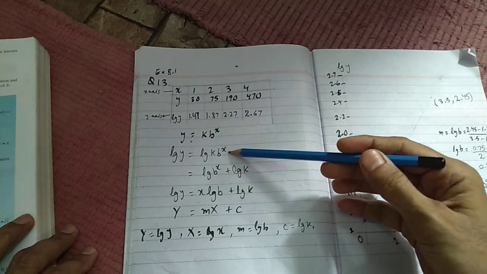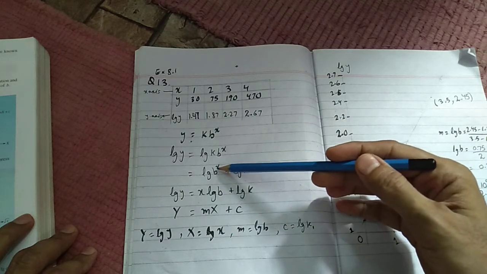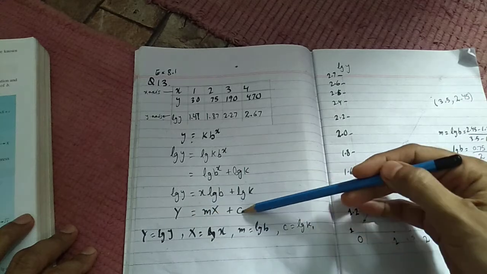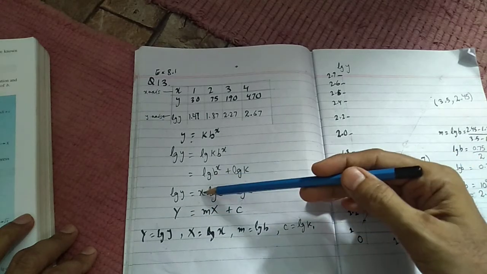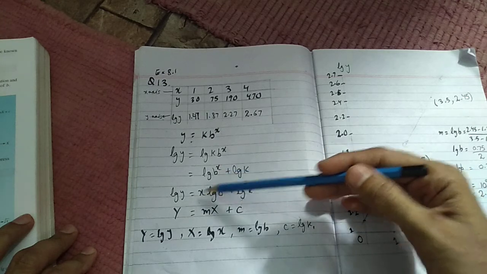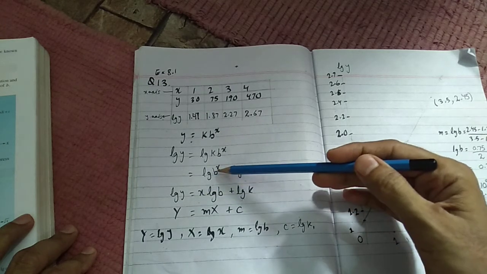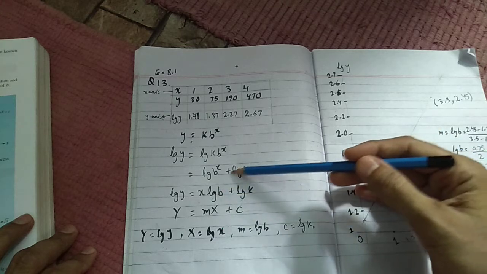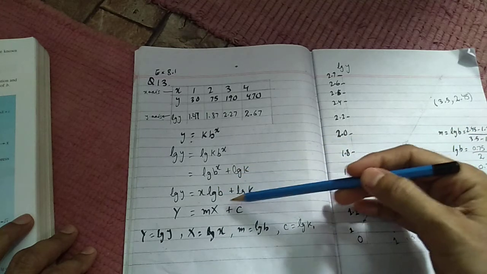Now why do we write the term involving x first? Because we have to make it y = mx + c, so the power will become the multiplier: log b^x will become x log b. Like this, log k stays the same.